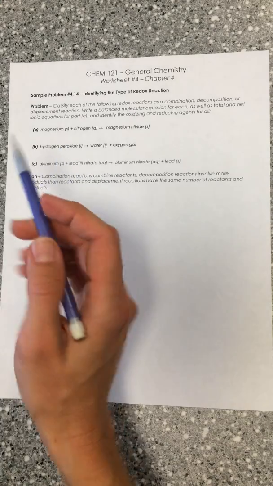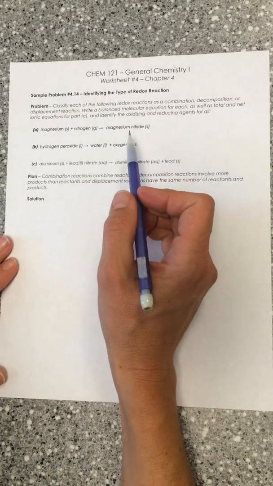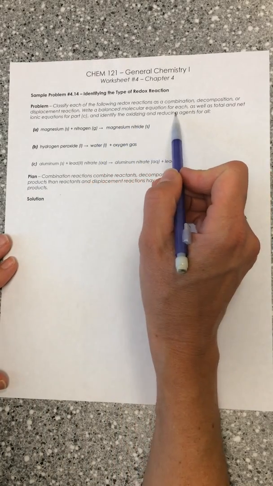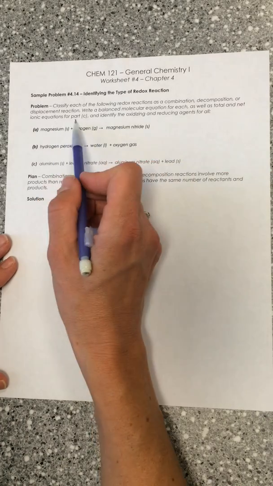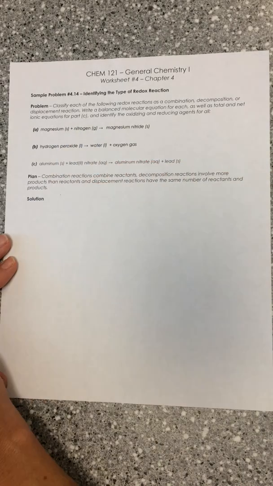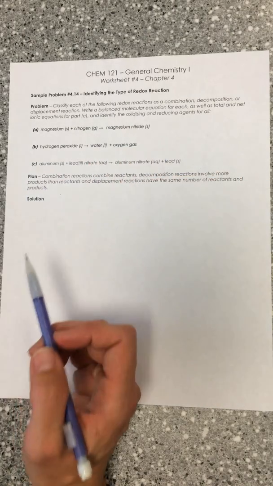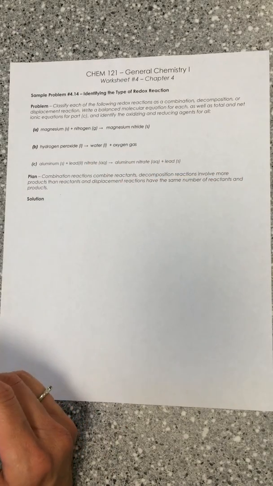So a great last problem to wrap up our chapter on 3 different types of reactions. Sample problem 4.14 asks us to identify the type of redox reaction that we have here, as well as kind of putting all of this together, writing balanced molecular equations, total and net ionic equations for the question in part C, and identifying oxidizing and reducing agents for everybody.